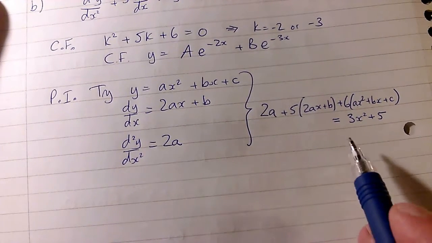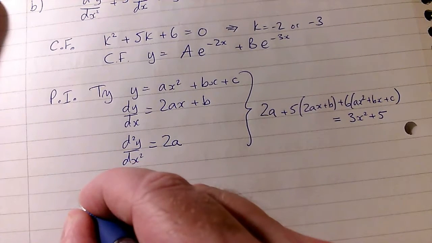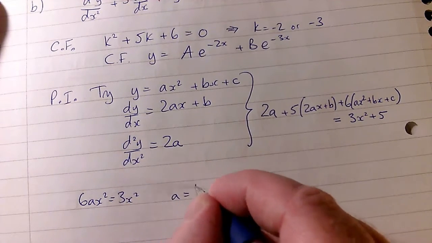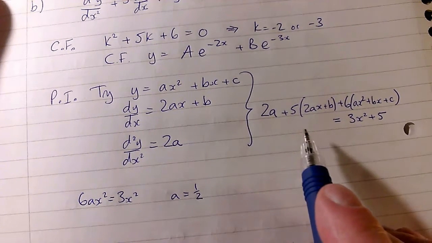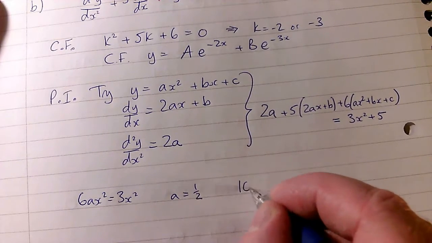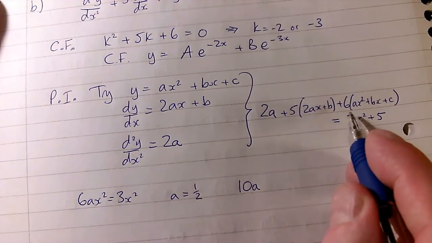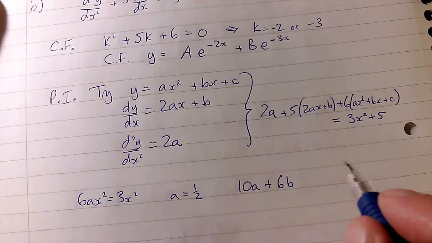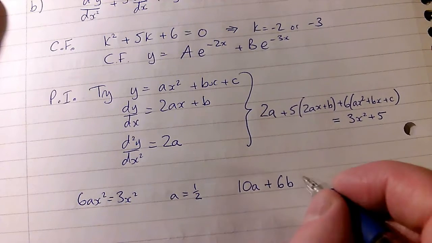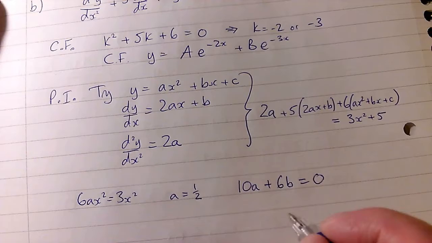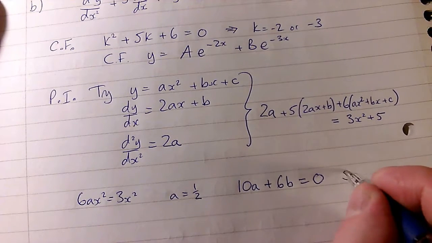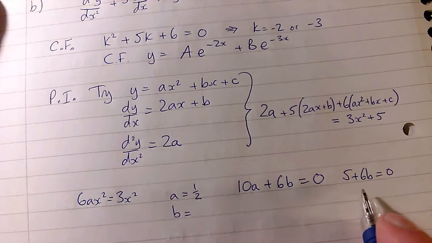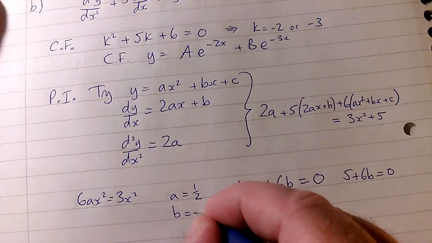And if we start with the x squareds, we've got 6ax squared must agree with 3x squared, so a is a half. And then we go on to our x coefficients, so we've got 10a times x here, and we've got 6 times bx, so 10a plus 6b. Coefficients of x have to equal, no x is here, so that equals 0. So 5 plus 6b equals 0. So b equals minus 5 divided by 6, minus 5/6.